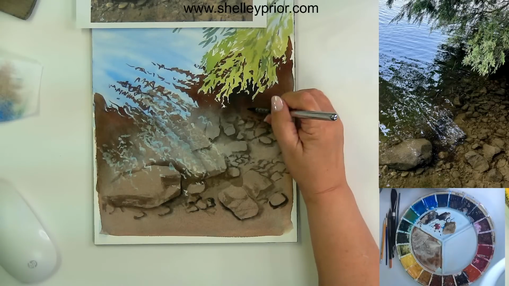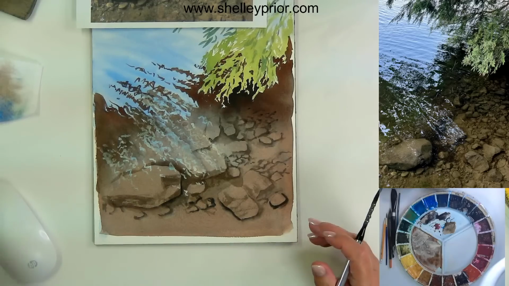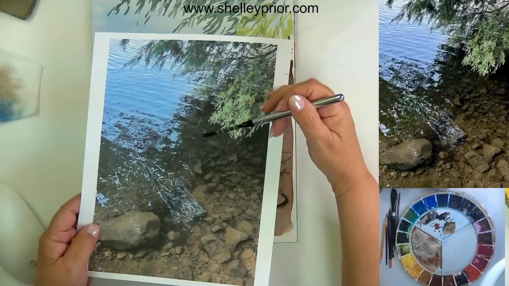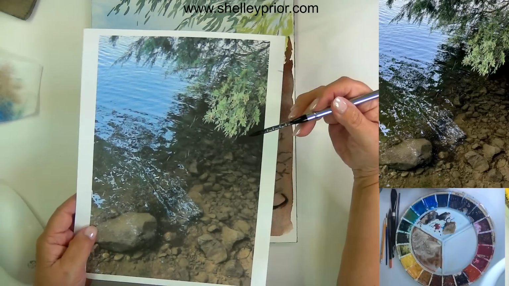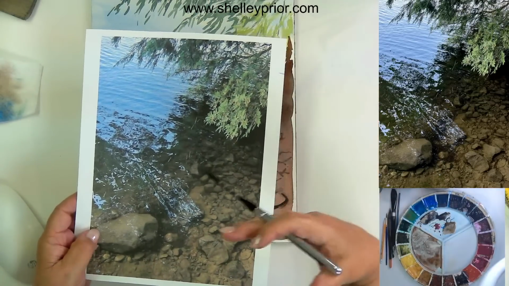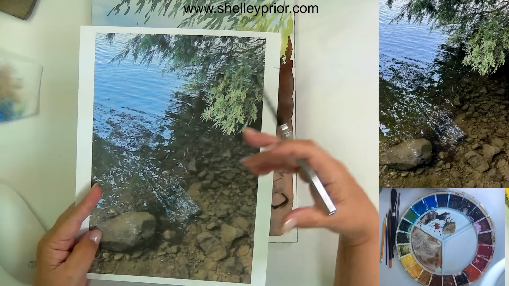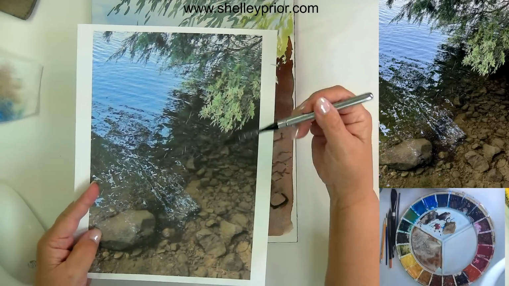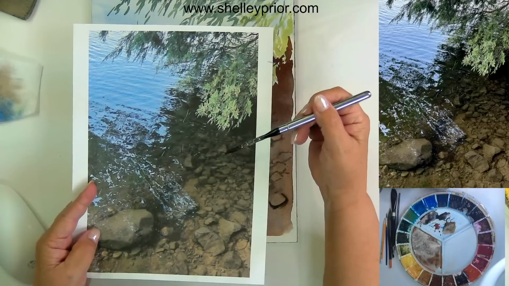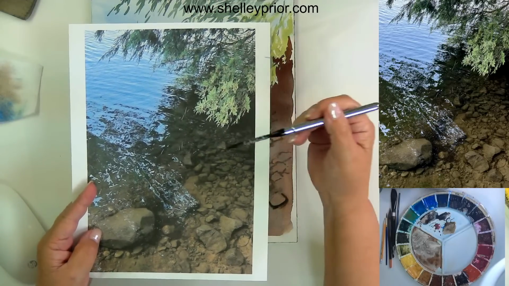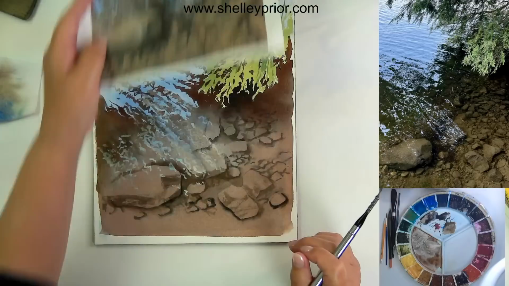And I'm going to start implying things as we get further away. And you look at this picture, the further into the water you go, it's getting deeper. So we're seeing more of the sediment in the water and so on. The depth is making it less visible for us to see what's happening in there. You can barely see some rocks as the water starts getting deeper.